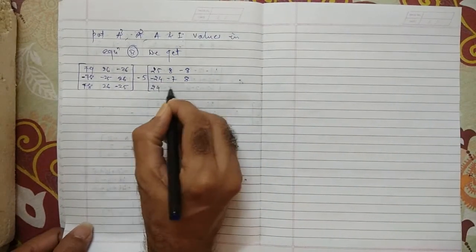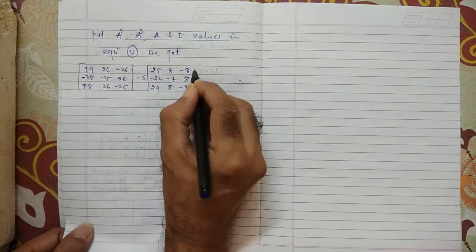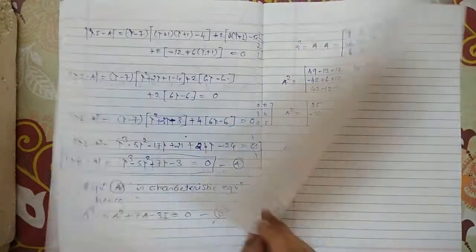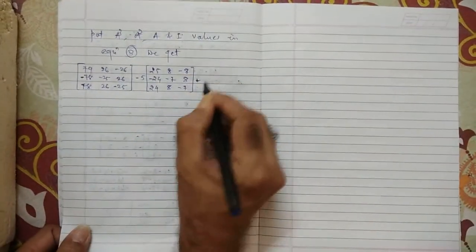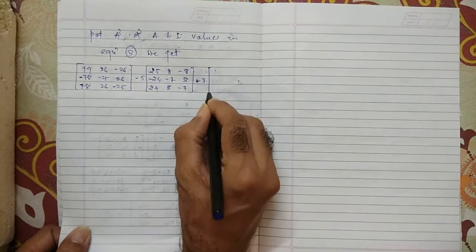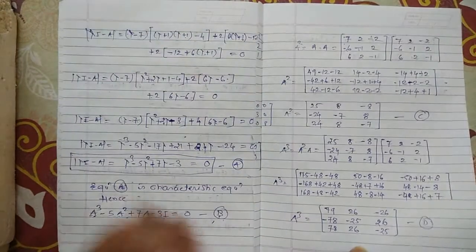This is 5A square. Then 7A plus 7A. A is what?